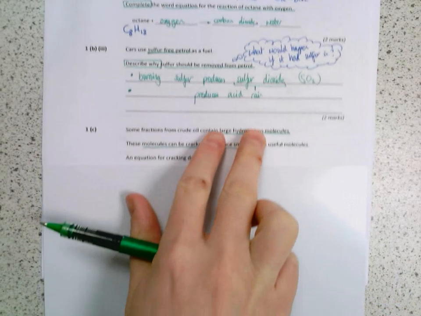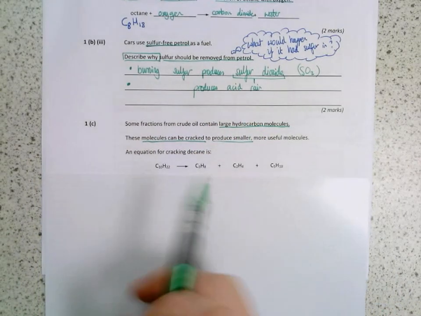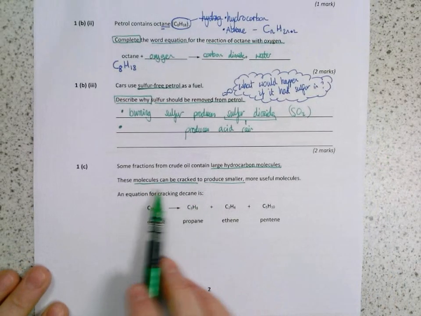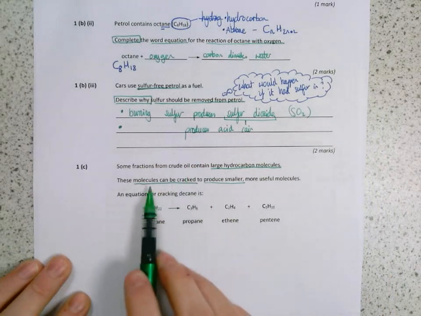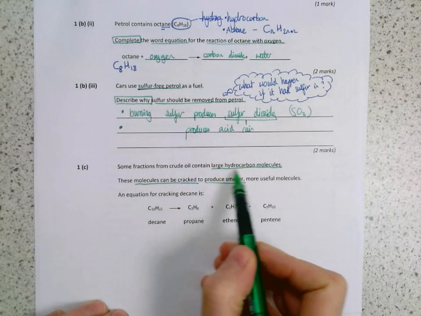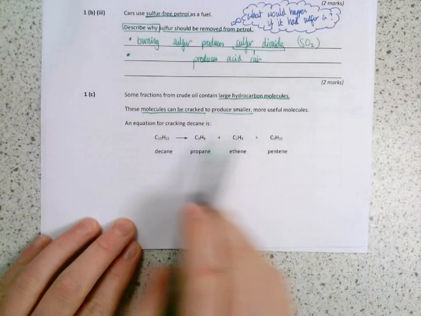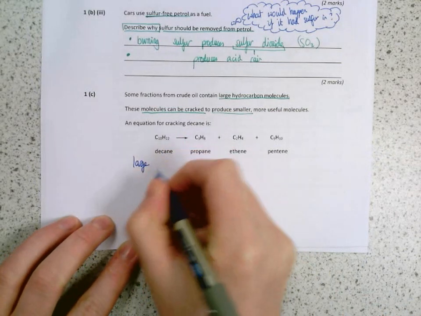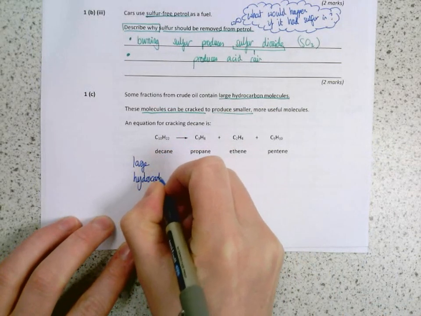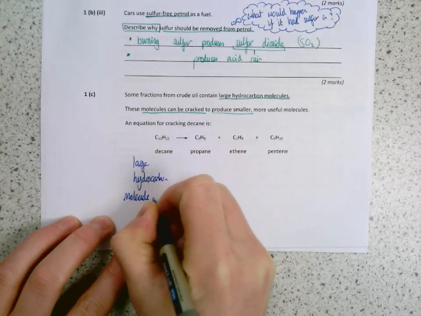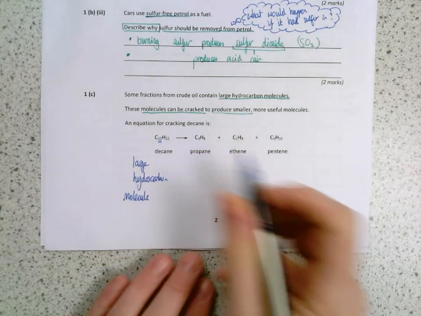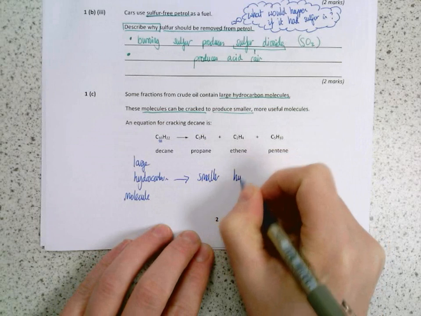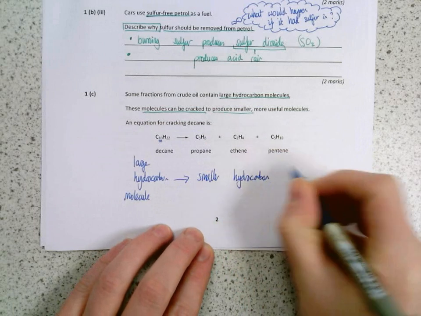Moving down, some fractions from crude oil contain large hydrocarbon molecules. These molecules can be cracked to produce smaller, more useful molecules. Now this information is really useful and it will come in useful later in the exam. Cracking is breaking down a large hydrocarbon molecule into a smaller hydrocarbon molecule. And here's an example equation. We've got decane, which is our large hydrocarbon molecule. How do we know it's large? It's got 10 carbons, and then that's being broken down into smaller hydrocarbon molecules, and this process is called cracking.